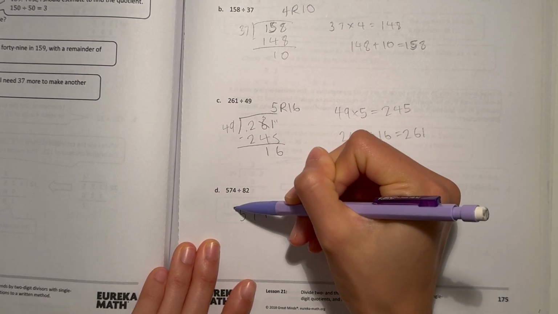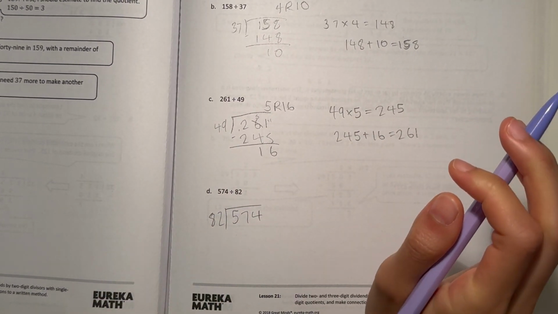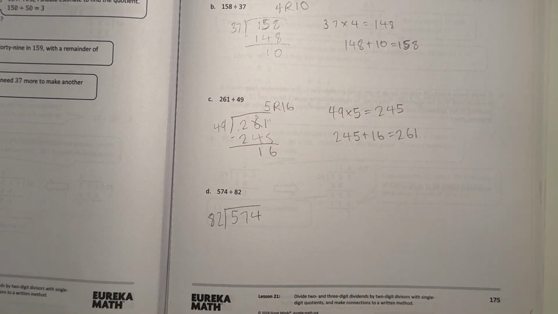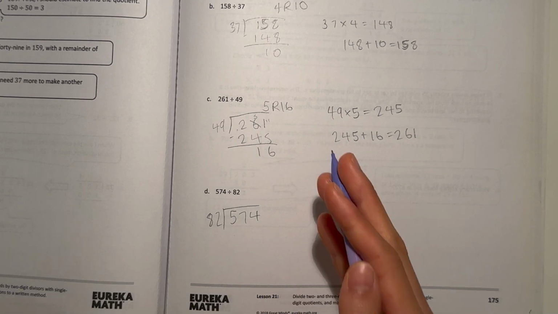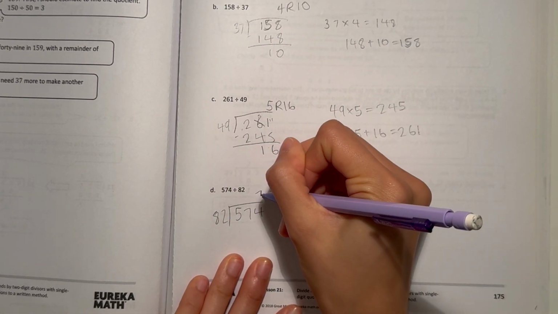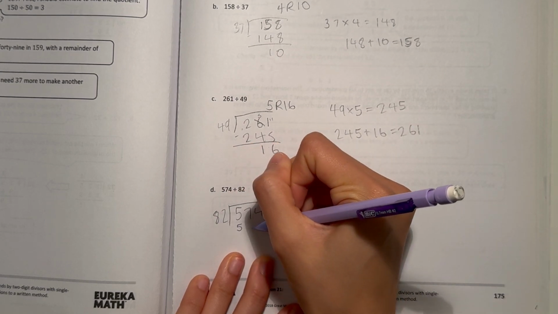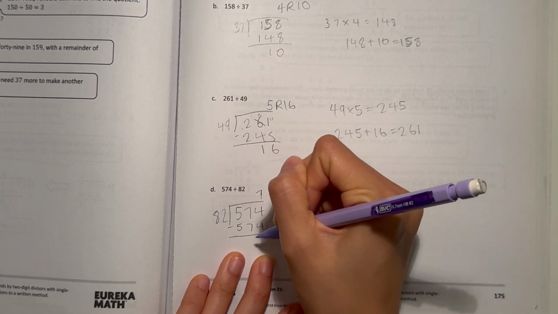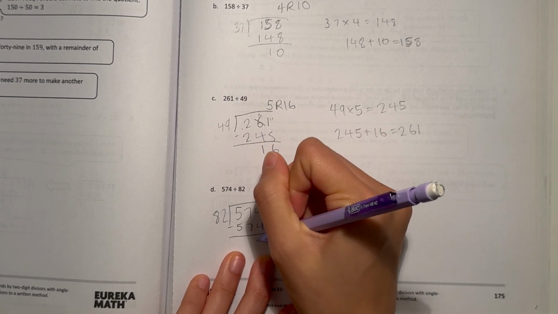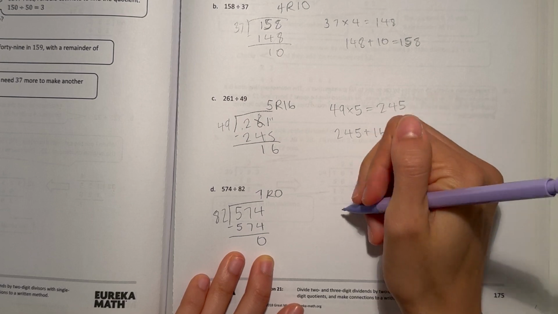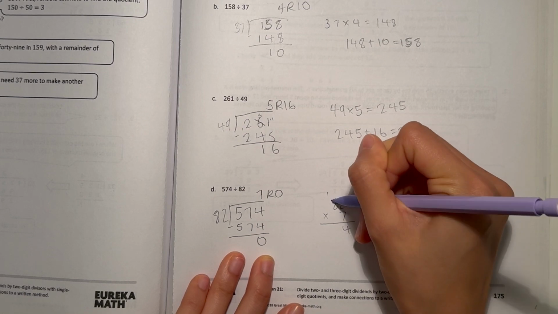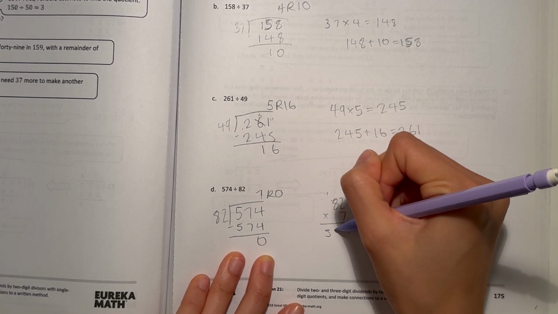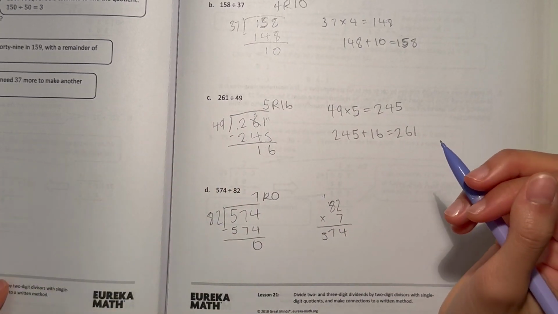574 divided by 82. So how many times can 82 go into 574? Well, we know that 8 goes 7 times into 57. So if we try 7, 82 times 7 would be 574 exactly. So then that will give us a remainder of 0. We can check our work. 82 times 7. 2 times 7 is 14. 8 times 7 is 56. Plus 1 is 57. 574. So our answer would just be 7.